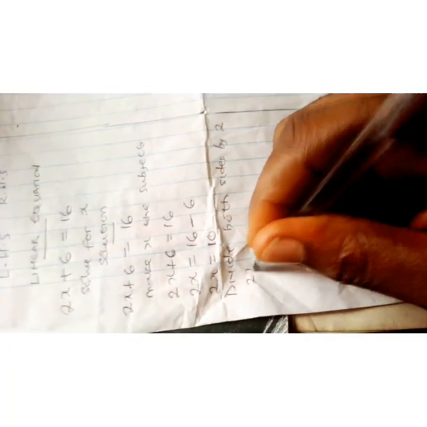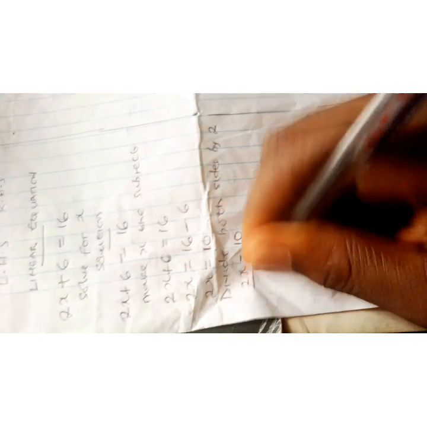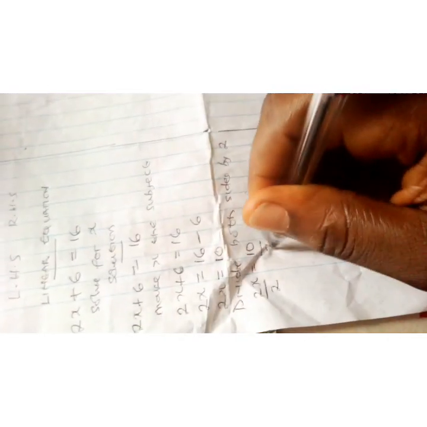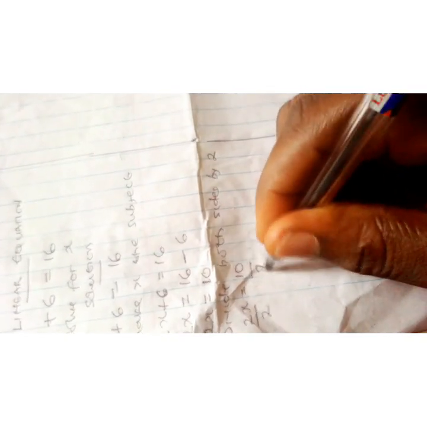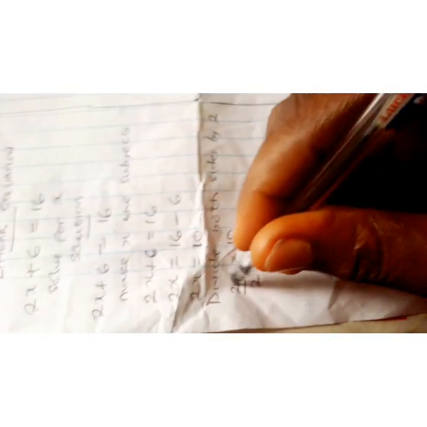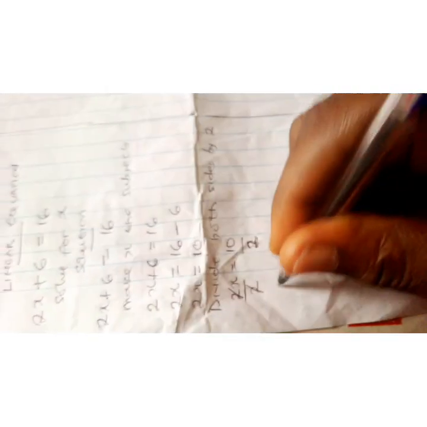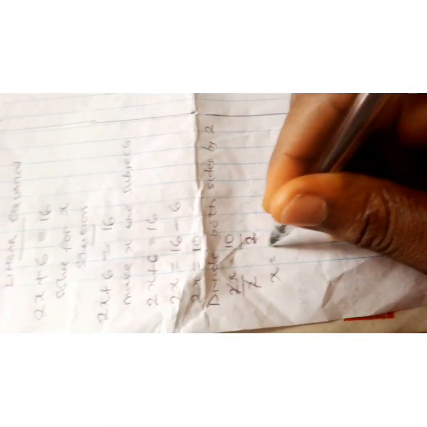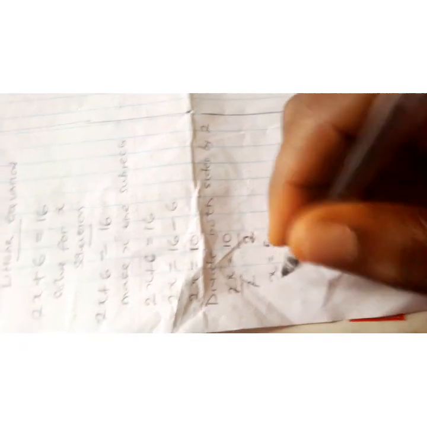If we divide both sides by 2, we have 2x over 2 equals 10 over 2. Now this 2 cancels this 2, and our x is now equal to 5. Now we know x as 5. That is the value of x. So that's how to solve a linear equation.